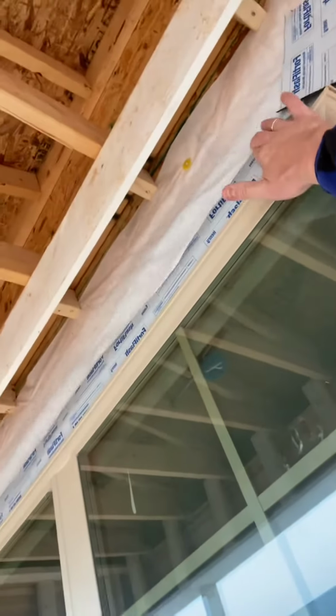Today we're talking about house wrap and window wrap installations. Now, every window is different per manufacturer specifications. Best bet is to get the window installation instruction specifications for the specific window you're going to install. But I do know that they will never, ever require you to wrap this top bit of house wrap.